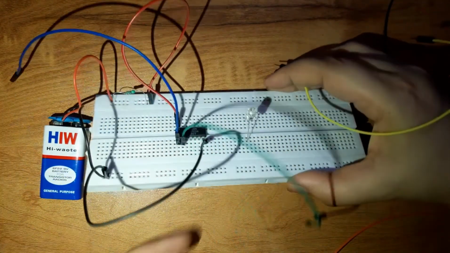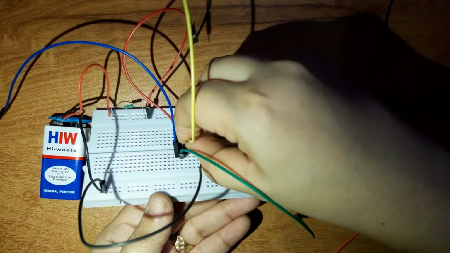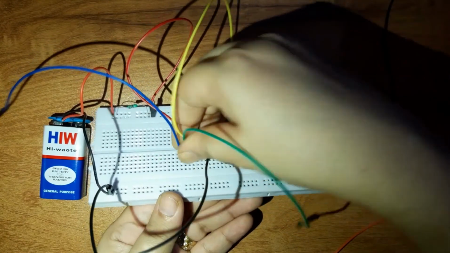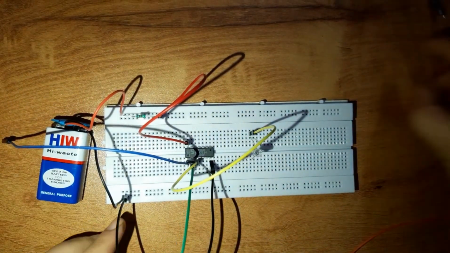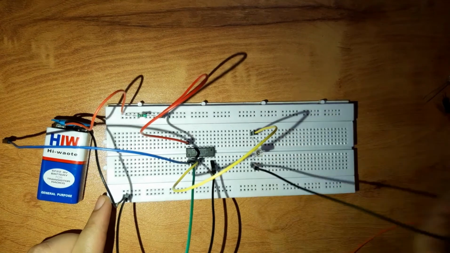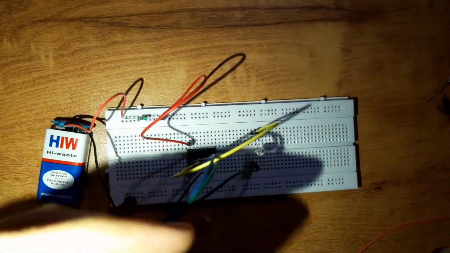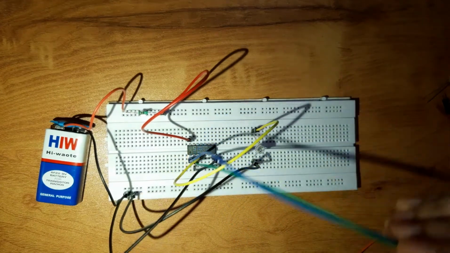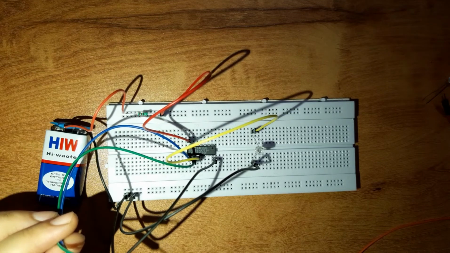So the third pin of the IC is the output. That output should go to the LED, and the LED's other leg is to be connected to this ground.